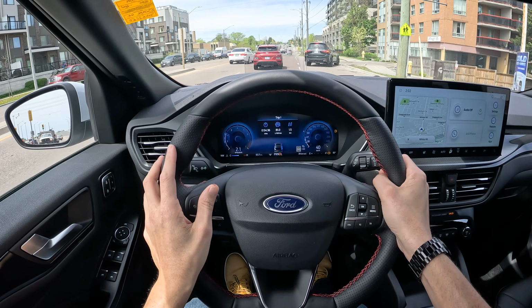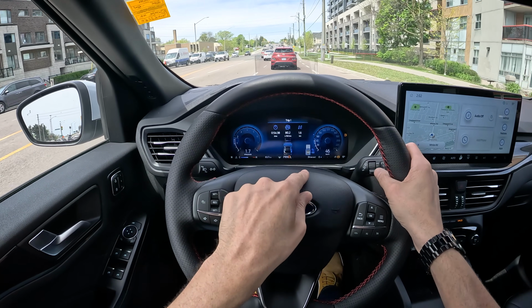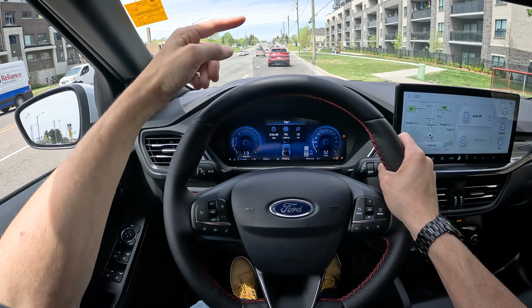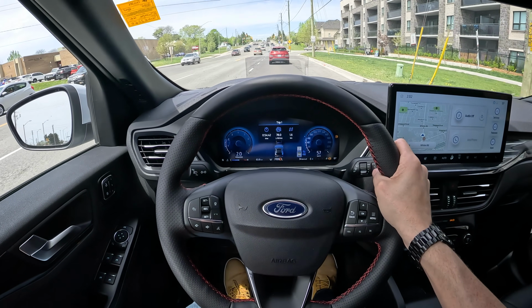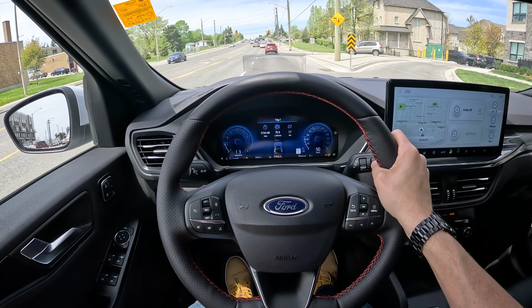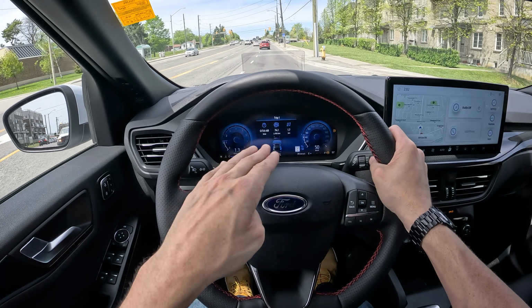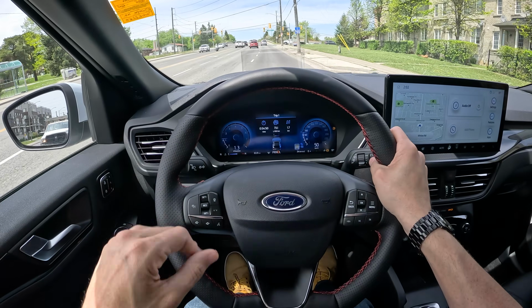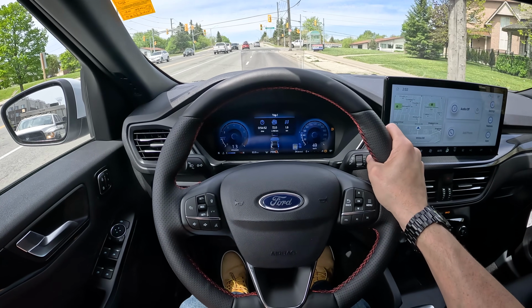I'll just do another little example here. So the speed, as of right now, it's going to drop from 60 down to 50. And with that recognition, it automatically is going to lower that speed for me. If you didn't have that predictive speed assist, it wouldn't adjust it there, but it does it all automatically. It is a fantastic system.